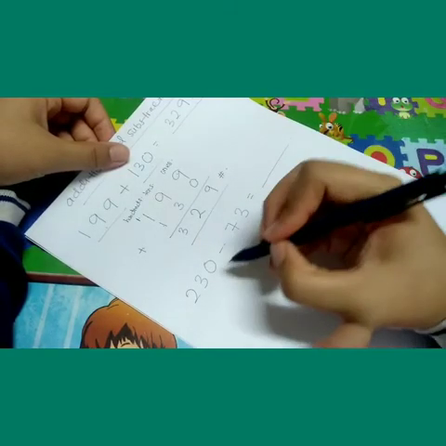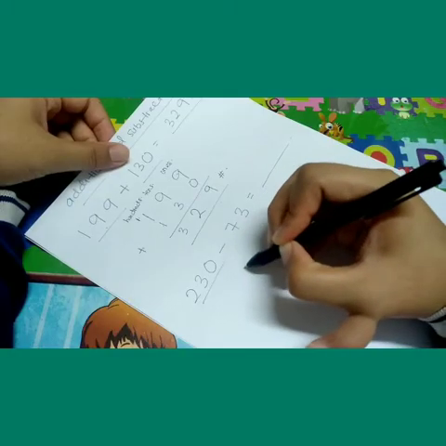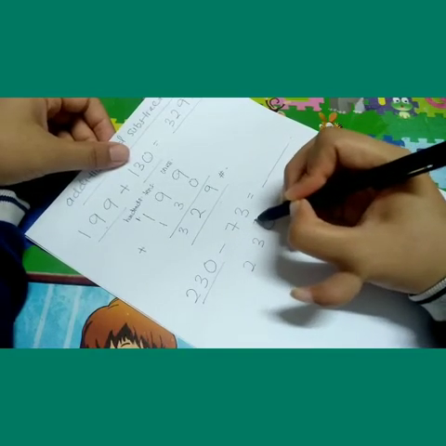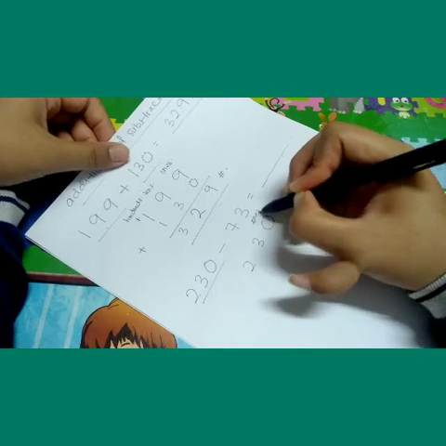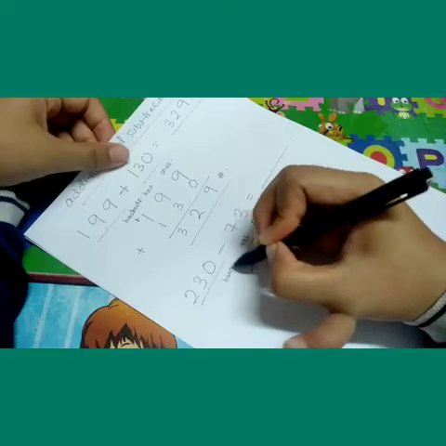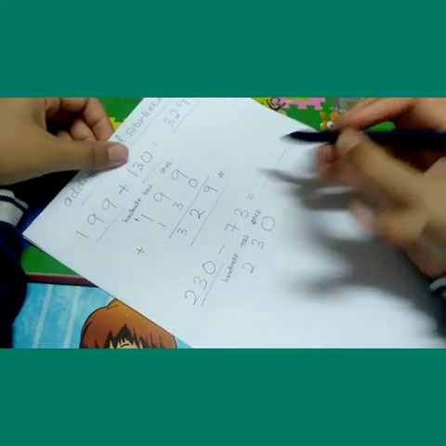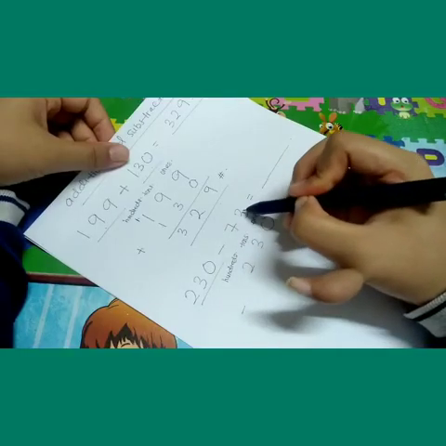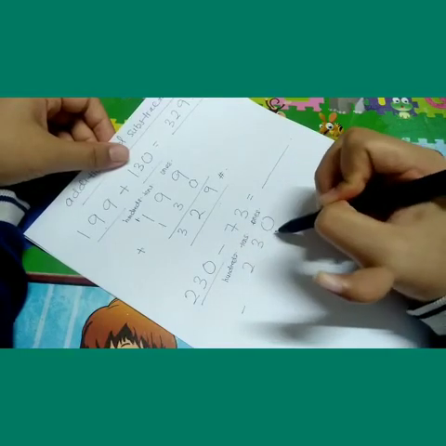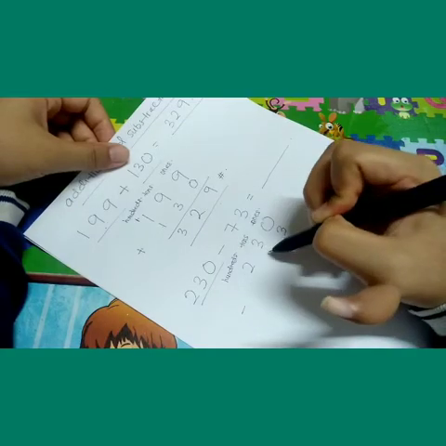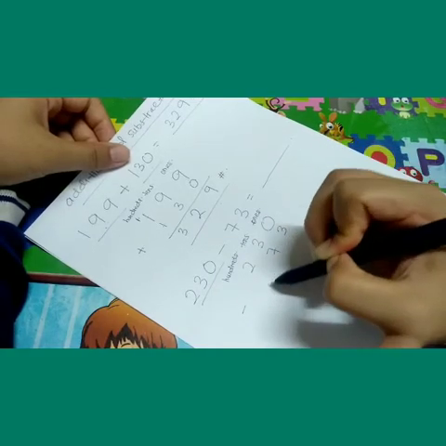So we take 230, put the place value. Here is ones, here is tens, and here is hundreds. Minus, put it aside, 73. 3 is under the ones place value. 7 is under the tens place value.